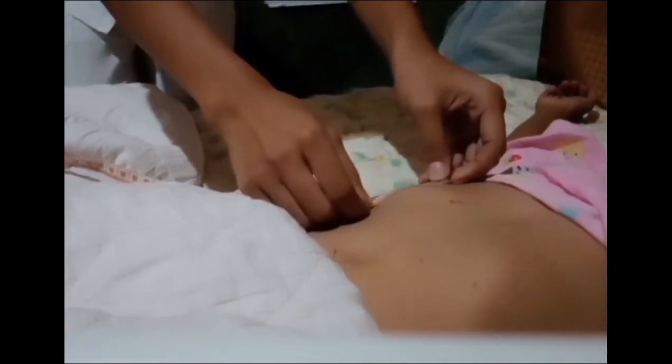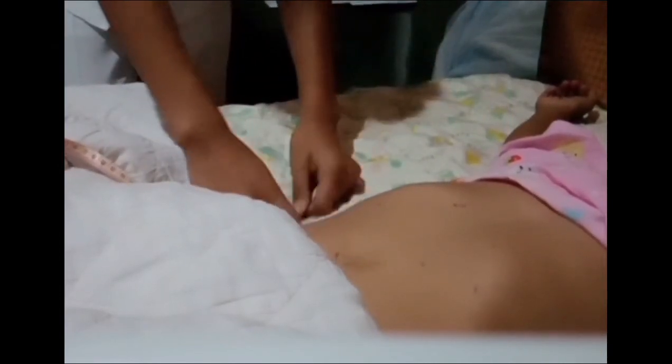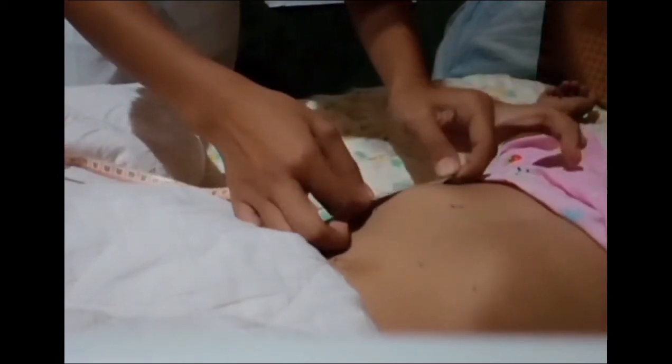The normal liver span at the midclavicular line is 6 to 12 centimeters. So its span is 6 centimeters.